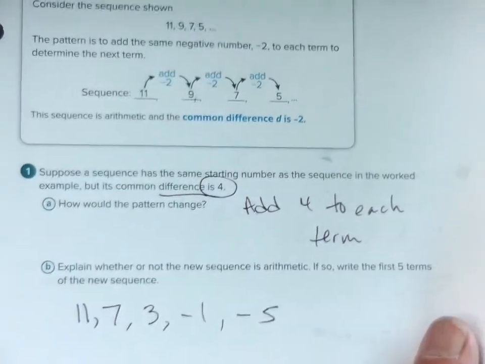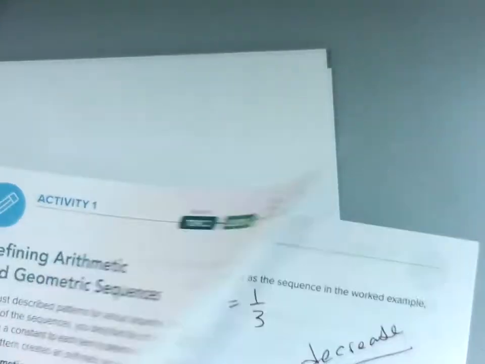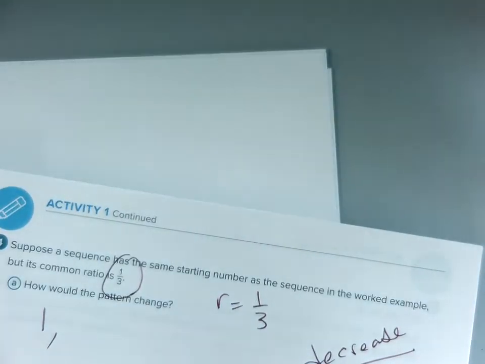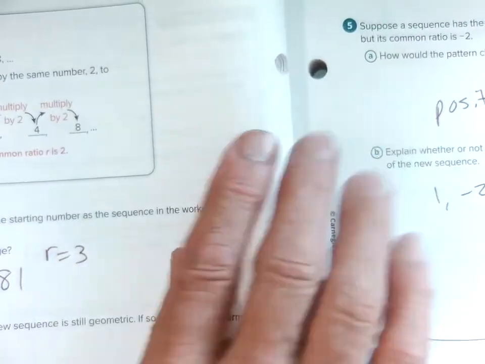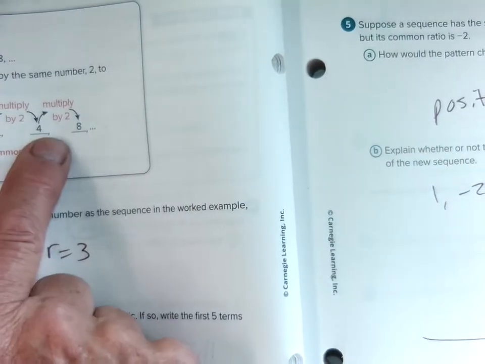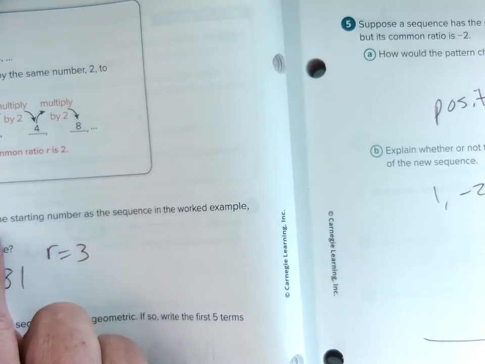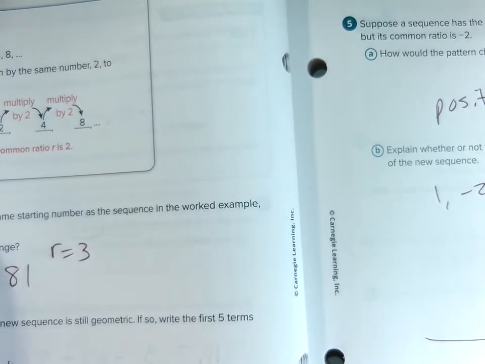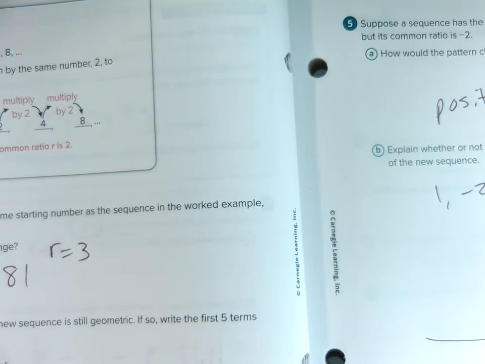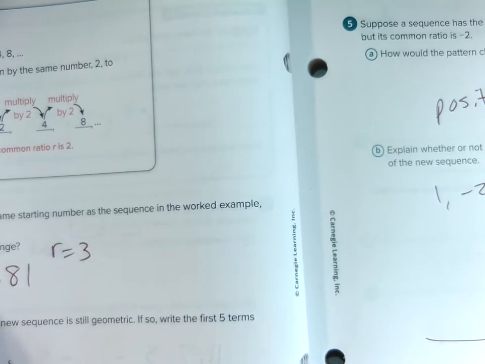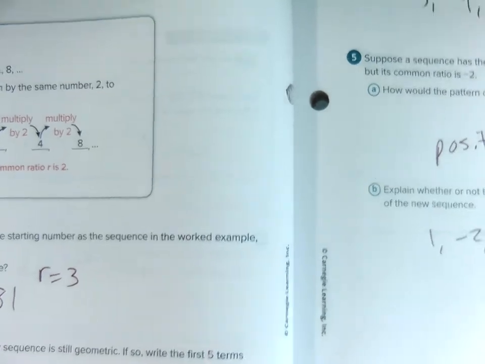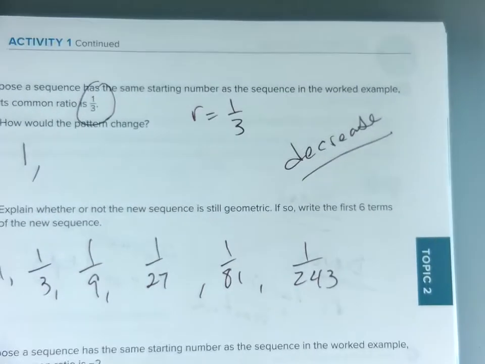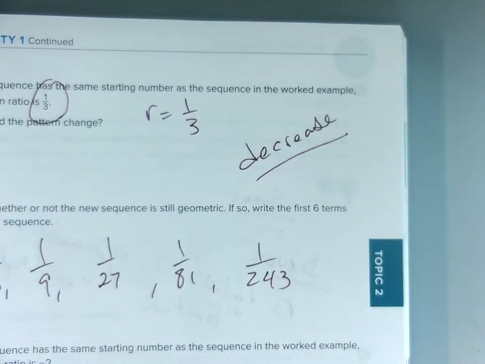Again, that is definitely arithmetic. We just added 4, okay? Then we turned the page, and we took a look at the geometric ones, right? And so we saw this one went 1, 2, 4, 8, so it's geometric. We're multiplying by 2, but we changed the ratio. This time we multiplied by 3, so we made 1, 3, 9, 27, 81, and obviously that's geometric because you're multiplying, okay?